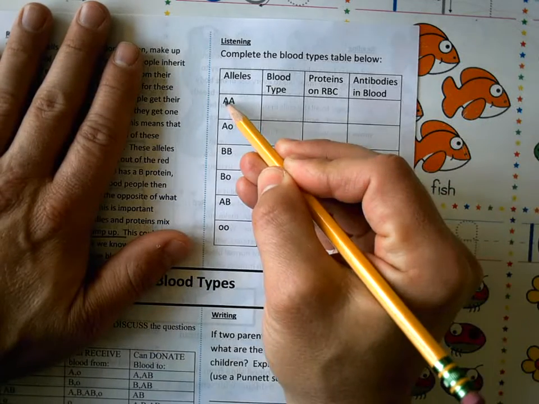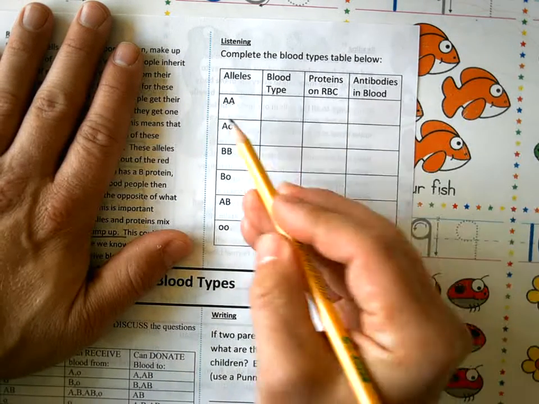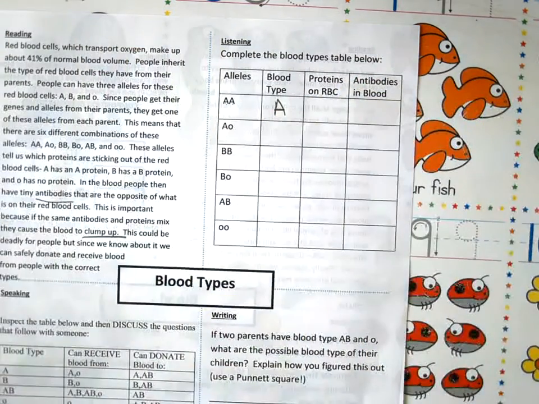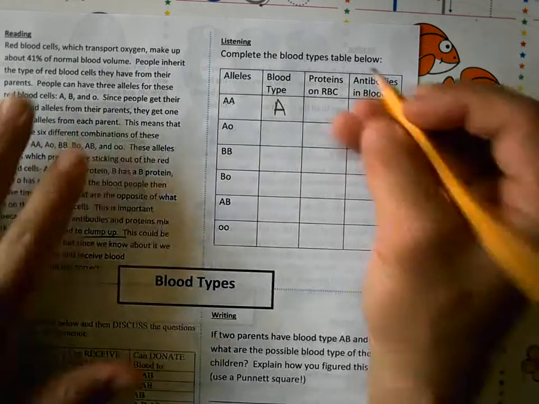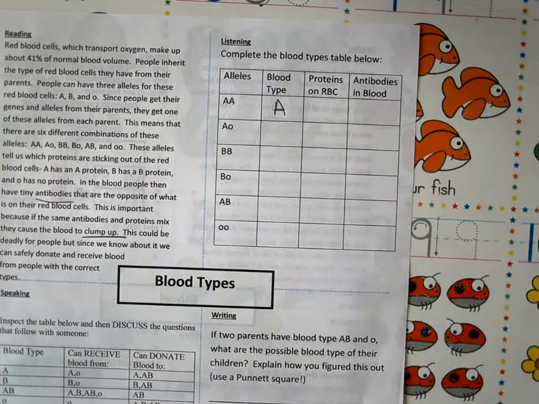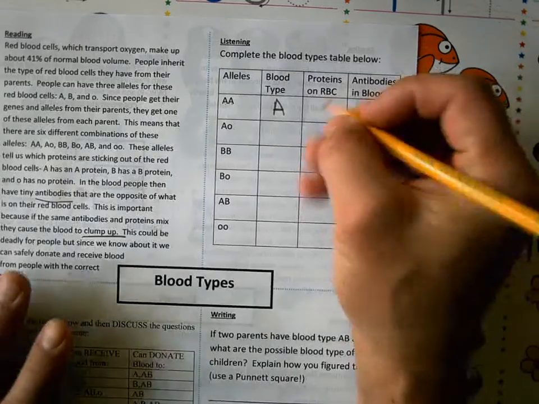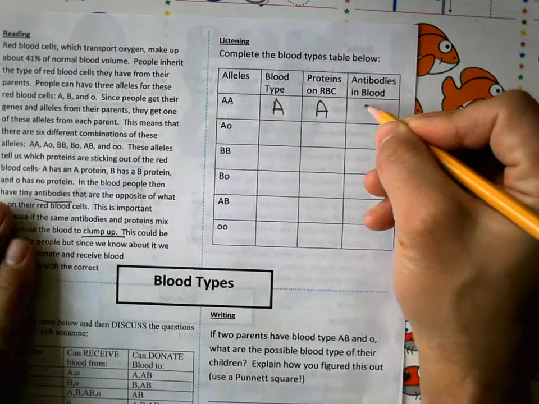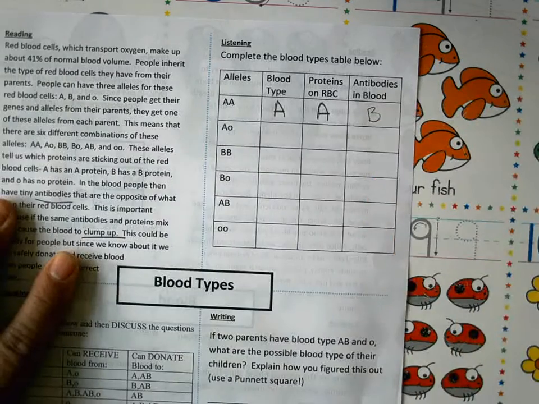So if you have the alleles Big A, so your mother gave you a Big A and your father gave you a Big A, your blood type is just A, so we just say it's blood type A. This means that on your red blood cells, you have the A protein. Now this is not a letter A, but it's really just a type, and we just started with the letters A and B. So this would mean you have the A protein on your red blood cell. Now, this also means that in your blood, floating around, these tiny little antibodies, you're going to have the opposite of this in the blood. So that would mean you have the B antibody floating around in the blood.